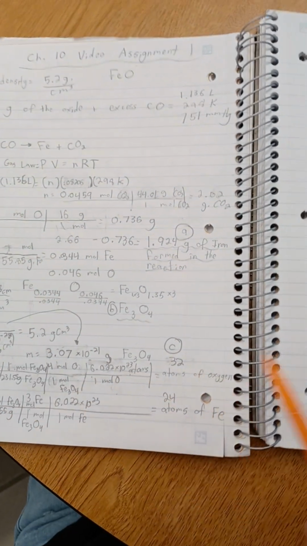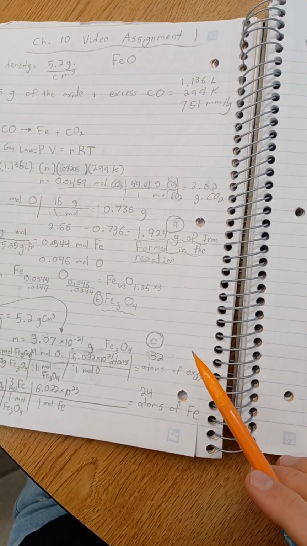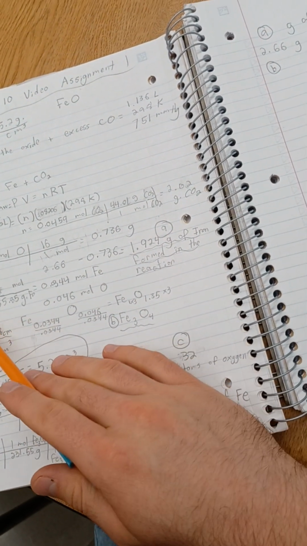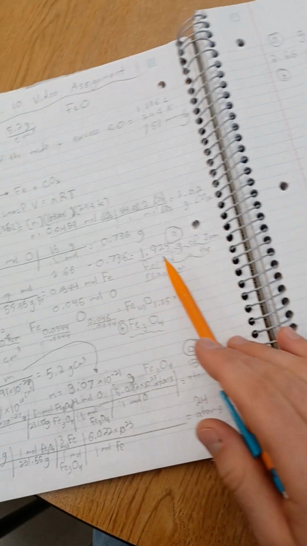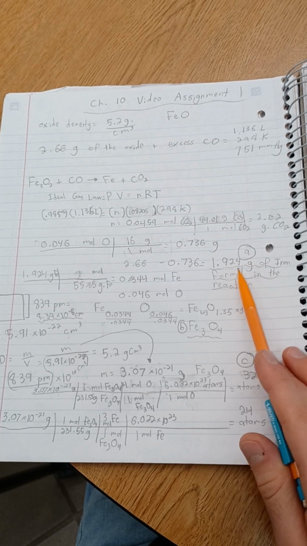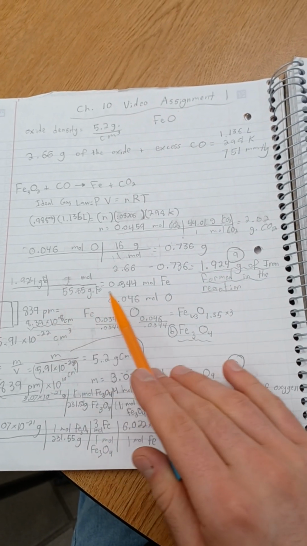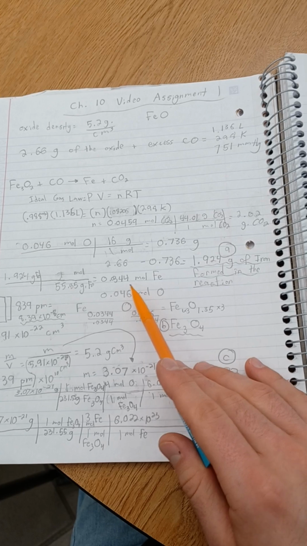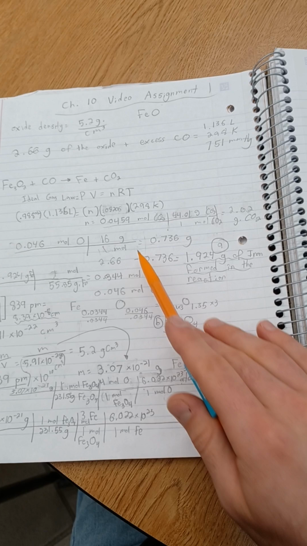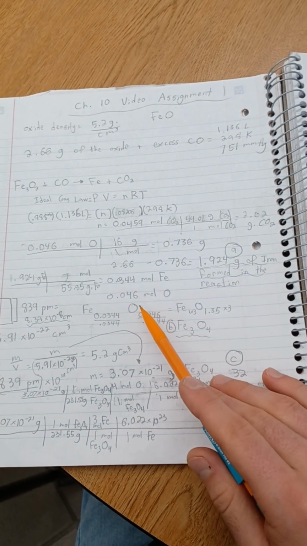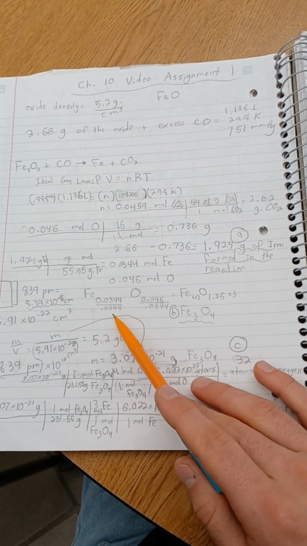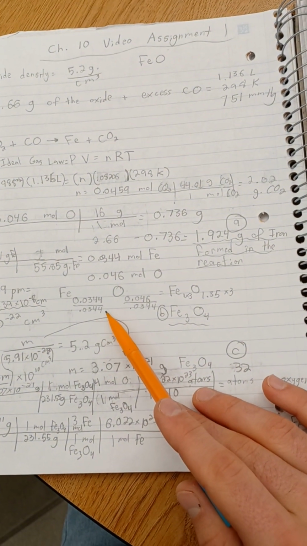And then Part B, we're going to be looking at what is the formula of this oxide. So we're going to take the 1.924 grams of Fe that we just found in Part A, and transfer that to moles, which is 0.0344 moles of iron. And we already found out the 0.046 moles of oxygen from this previous part of the problem. And so we're going to take those ratios, divide by the lowest one, which is 0.0344.